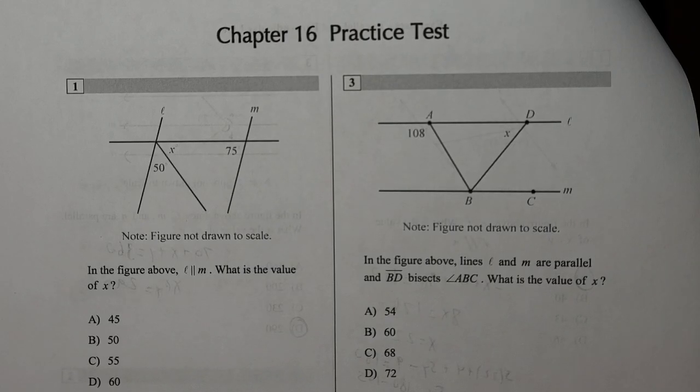Here are some additional problems on lines, rays, angles, parallel lines, perpendicular lines, whatever I've been doing in the past few videos. So if you needed more practice or wanted to see more of the possible problems they can ask, this is the video.